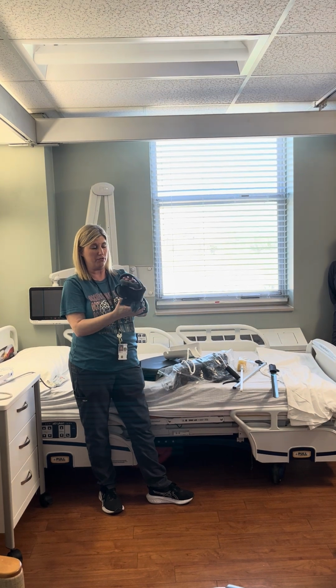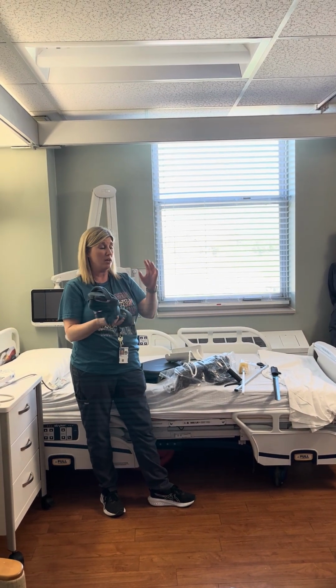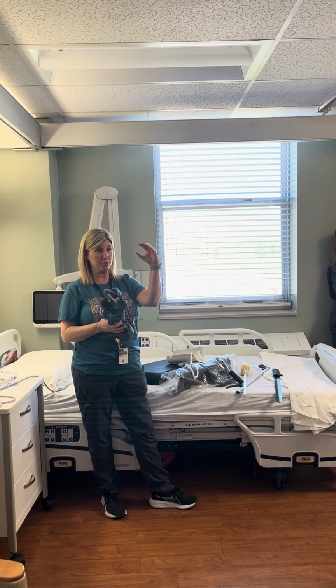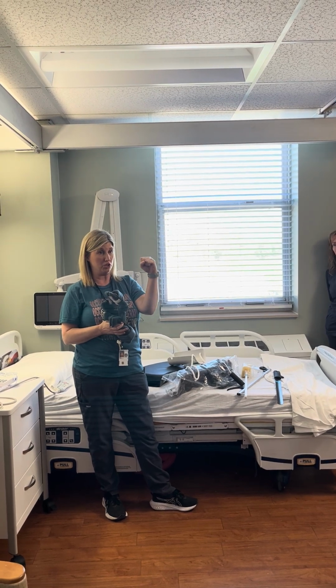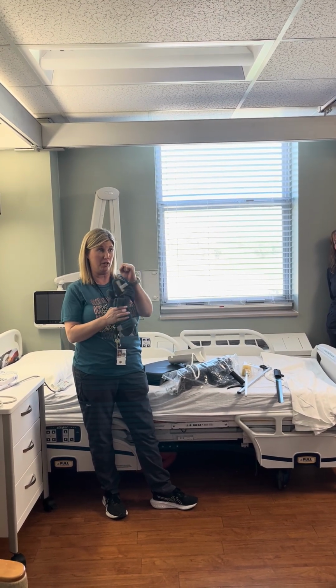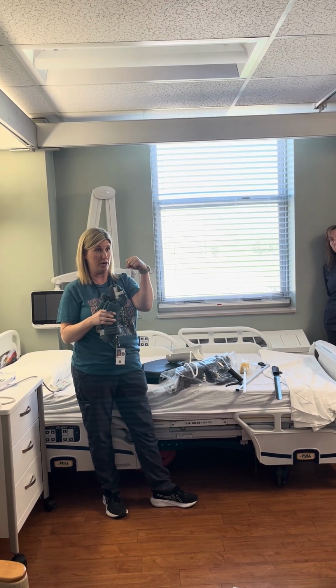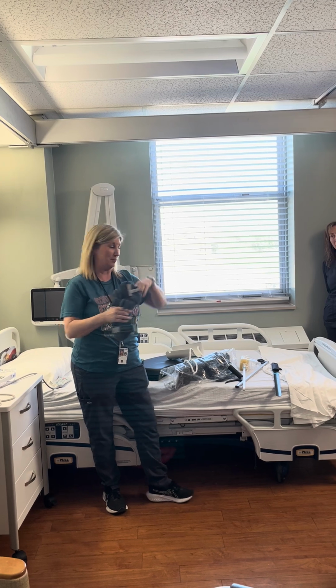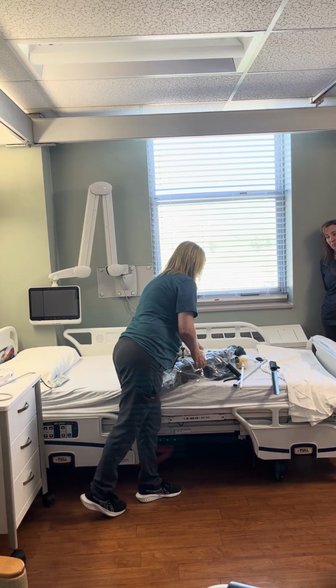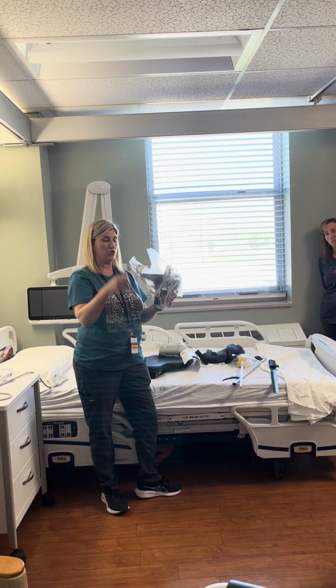This is so if they have tone or tightness, their hand stays in a nice neutral position. Otherwise, it would be crunched up like this all night, and that actually hinders their recovery because all those muscles and tendons shorten up, and then they don't want to straighten back up for us. You will also see these little arm troughs on the chair.